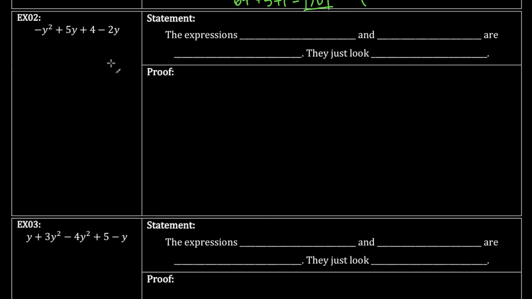Next example, negative y squared plus 5y plus 4 minus 2y. My term with the largest exponent on a variable is this first one, but there's no more like it. So let's just bring it down.